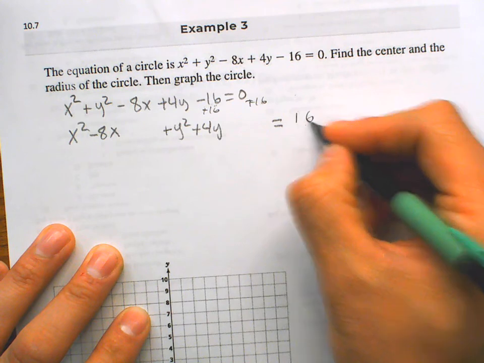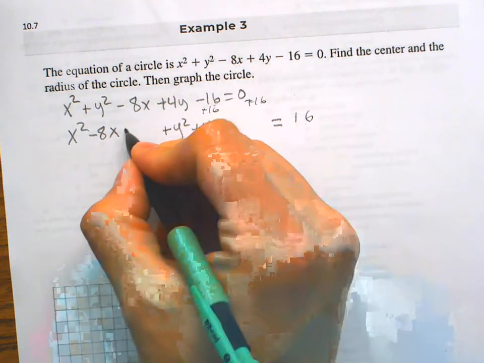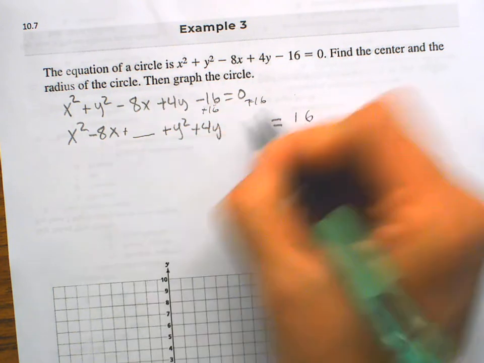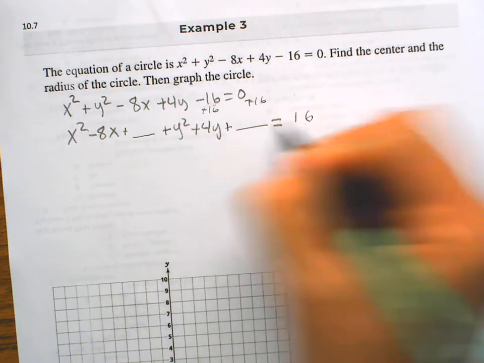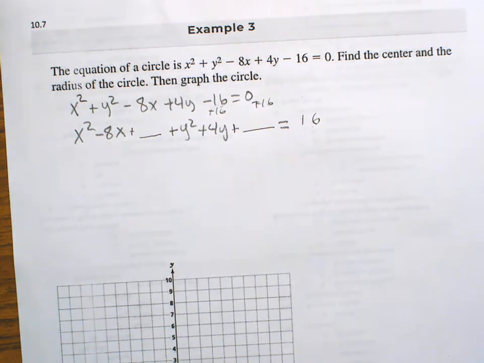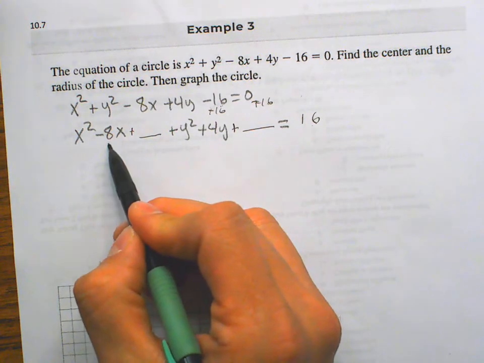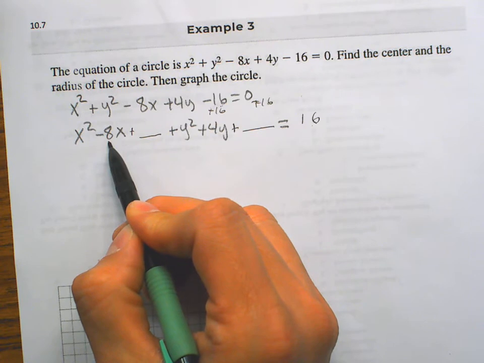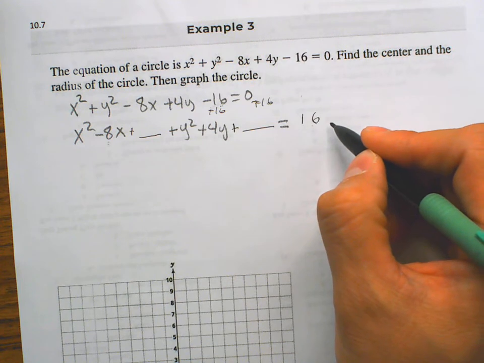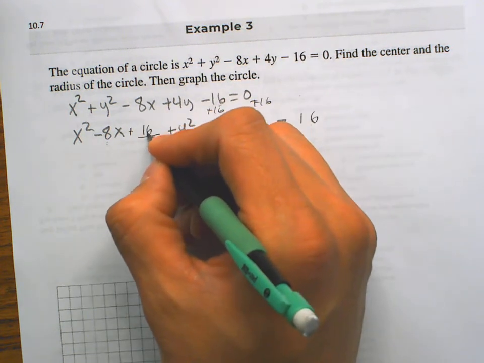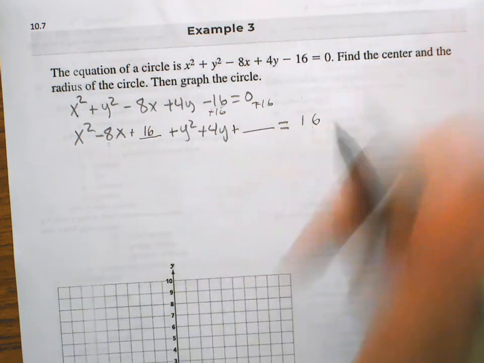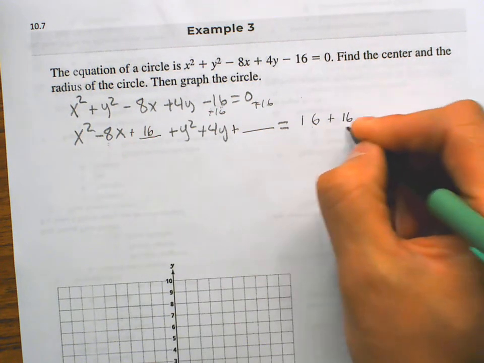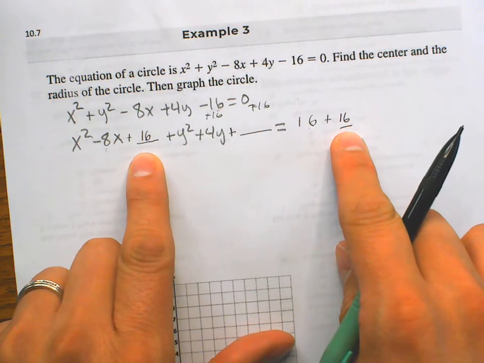So going back to algebra, I need to find a number right here that is going to give me a perfect square trinomial. That number comes from looking at this number and taking half of it. Half of negative 8 is negative 4. So negative 4 quantity squared is going to give me 16. So I'm going to add 16 here, and because I added 16 on this side, I'm going to add 16 on this side to compensate and keep it equal.